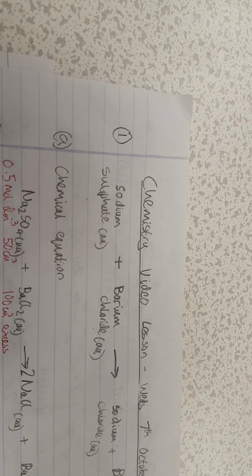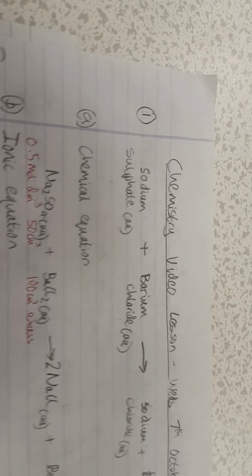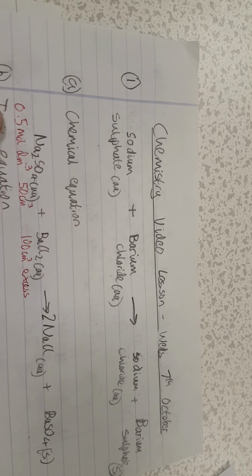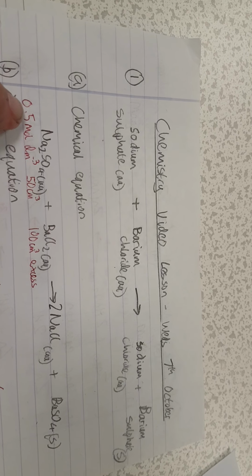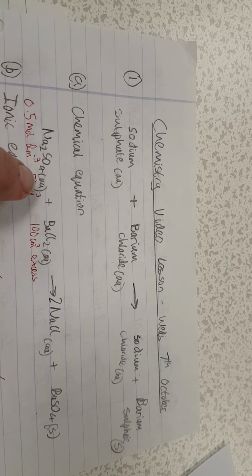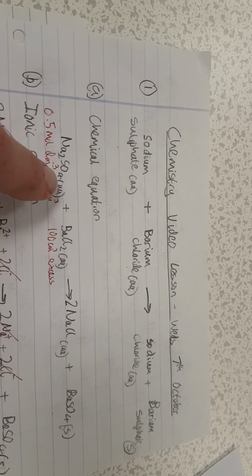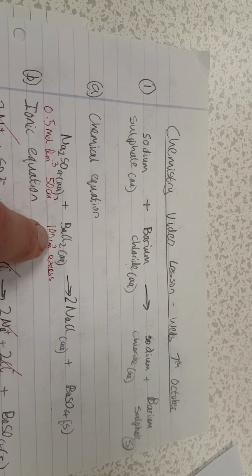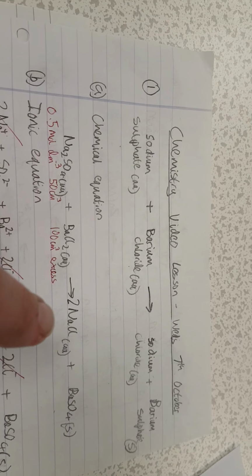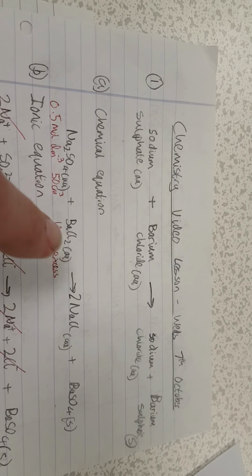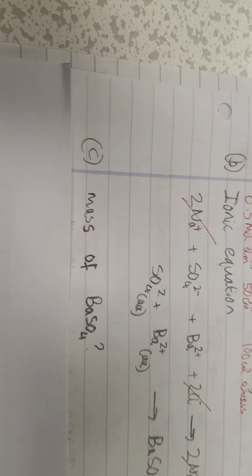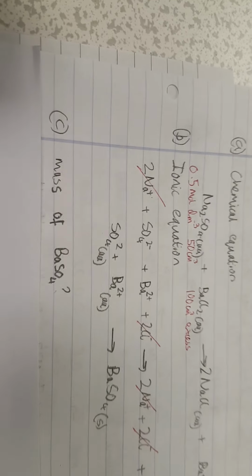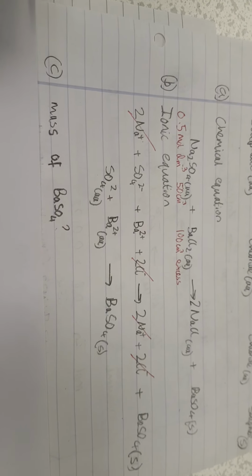Right, let's include a bit of data now. Let's say that the sodium sulfate solution has the following concentration, 0.5 moles per decimeter cubed, and you had 50 centimeter cubed of that. The barium chloride, you had 100 centimeter cubed. Concentration doesn't matter because it's in excess. Question is, what mass of barium sulfate would you therefore get?